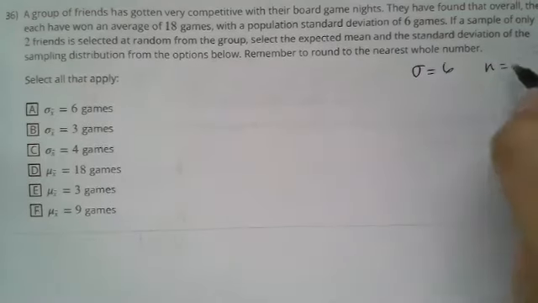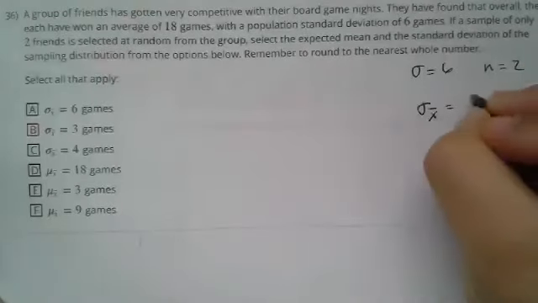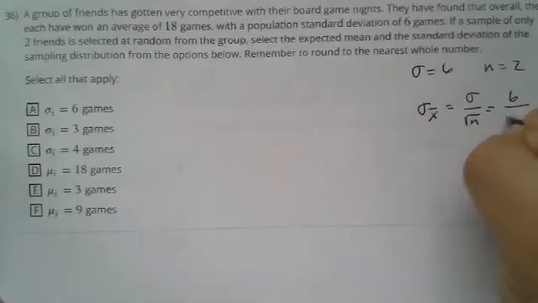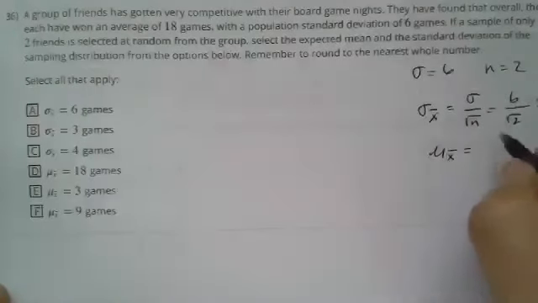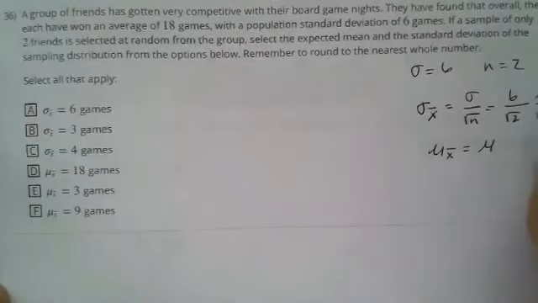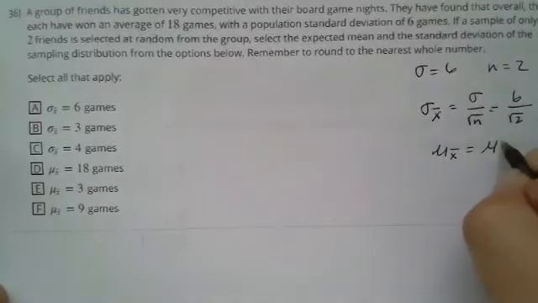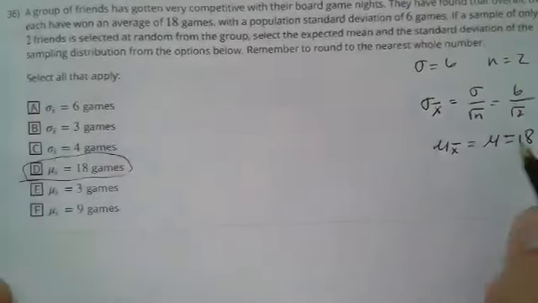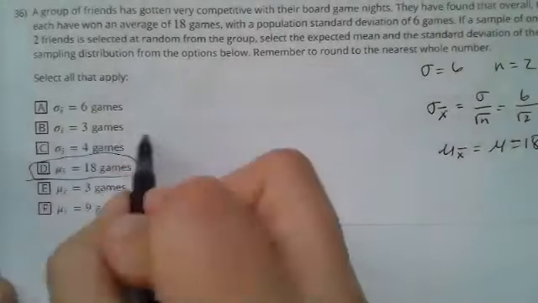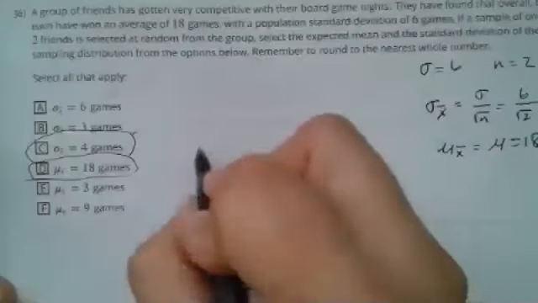So we have here n is 2. So the sampling distribution, because we're talking about means, is sigma over square root of n. That's going to be 6 over square root of 2, and that's approximately 4 games. And then since it's a normal distribution, the expected mean is equal to the actual mean. So that's going to be 18. So you have here D, and then we have here 4 for that. So it would just be C and D.